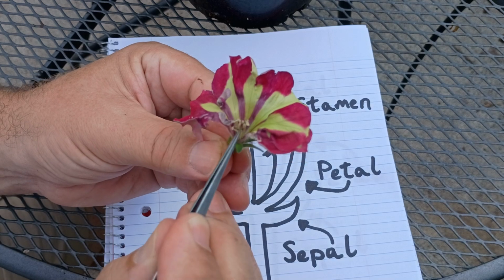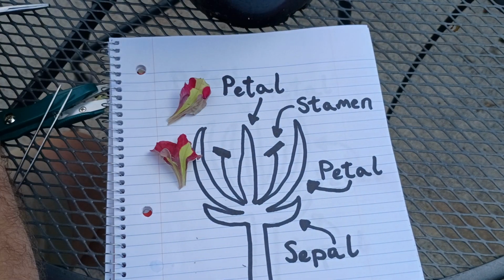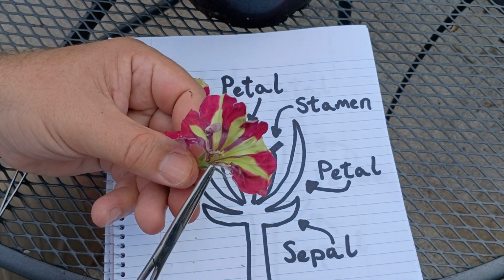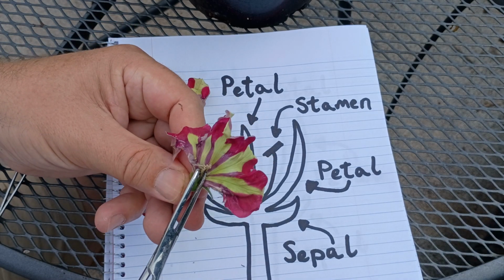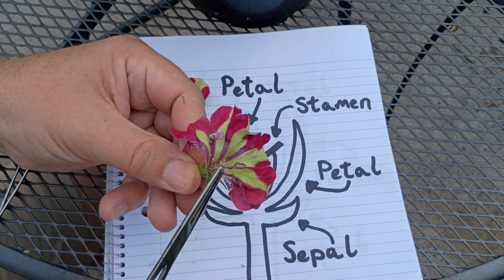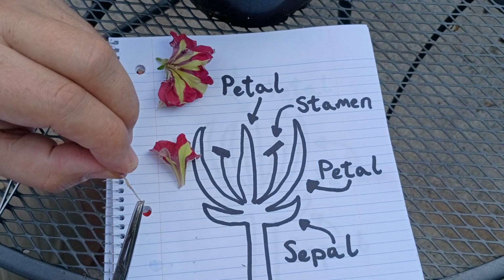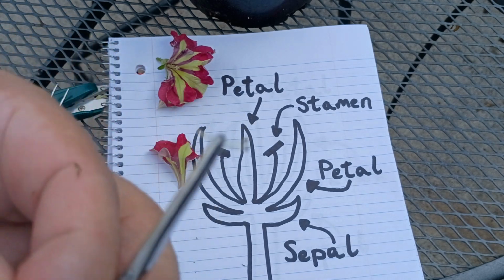I may have to use a different tool. A lot of pollen on these. These are really good pollen producers. Probably won't need a whole lot. Okay, so I got my pollen.